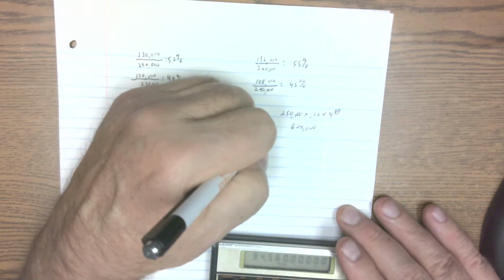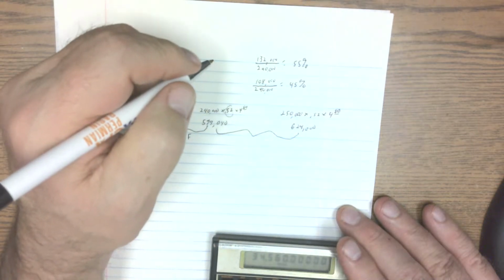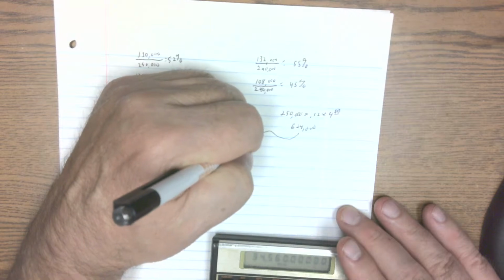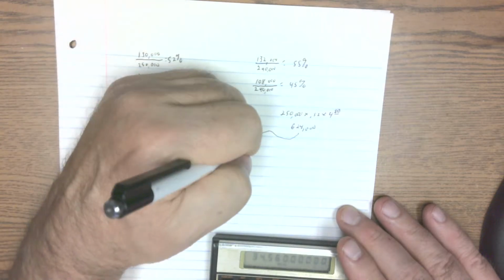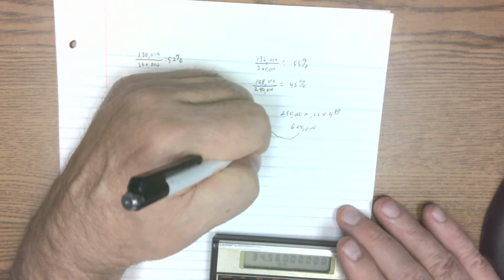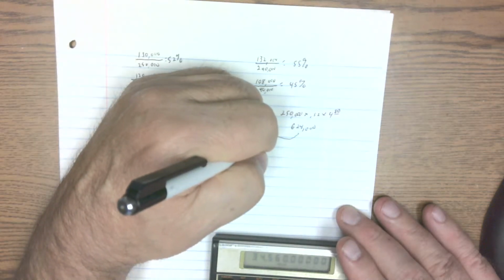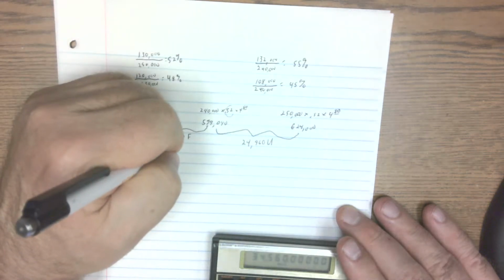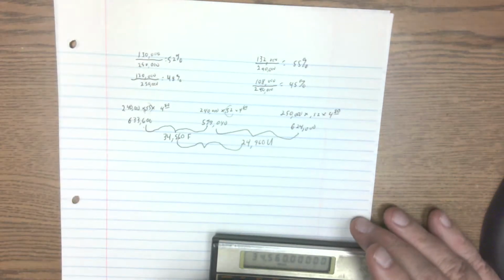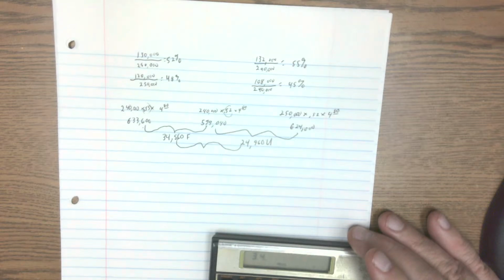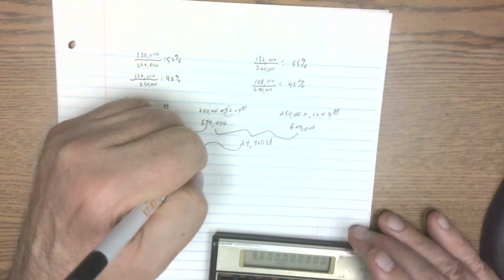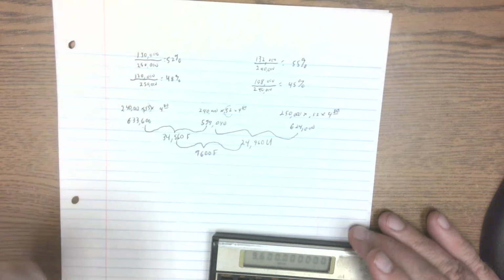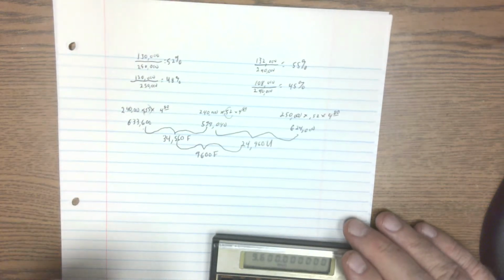And so the difference between these two is going to be 24,960, and that will be unfavorable there. And so the total will be 9,600 favorable overall on that.